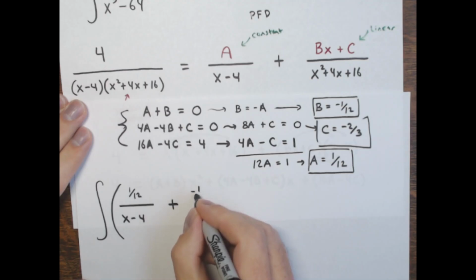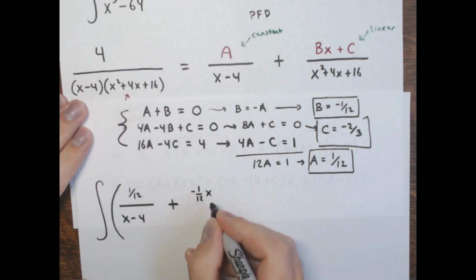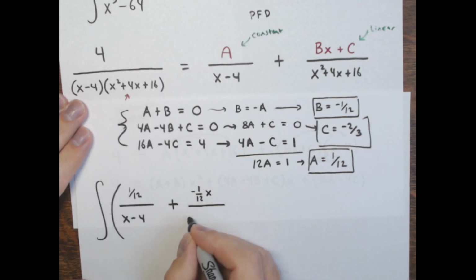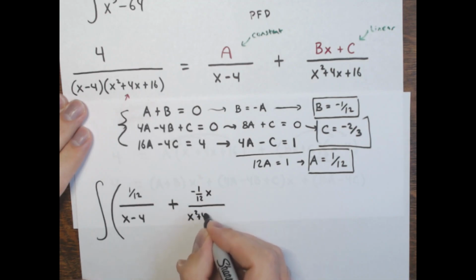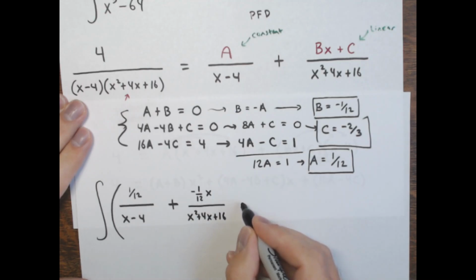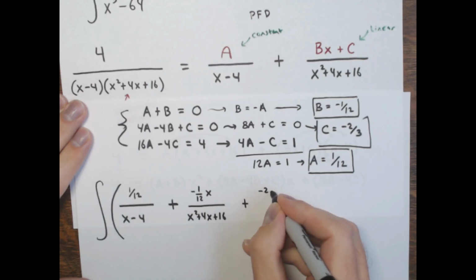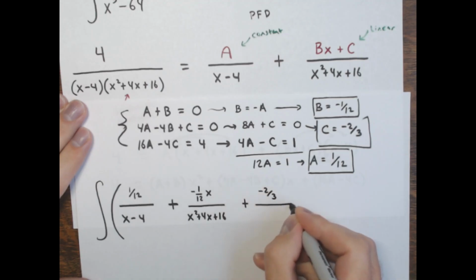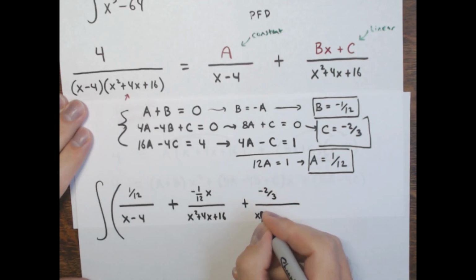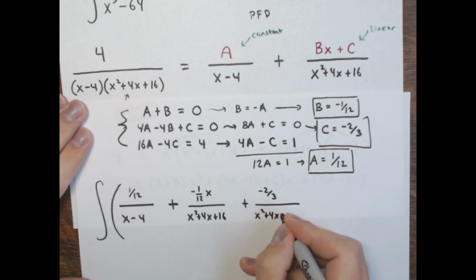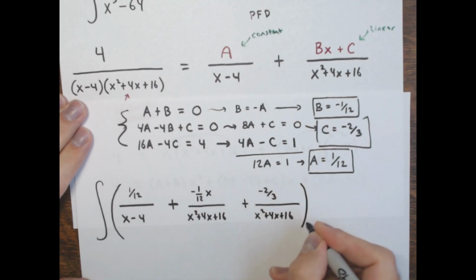So negative 1/12 x over this quadratic, x squared plus 4x plus 16. And then plus the constant C, which is negative 2/3 over the quadratic x squared plus 4x plus 16.